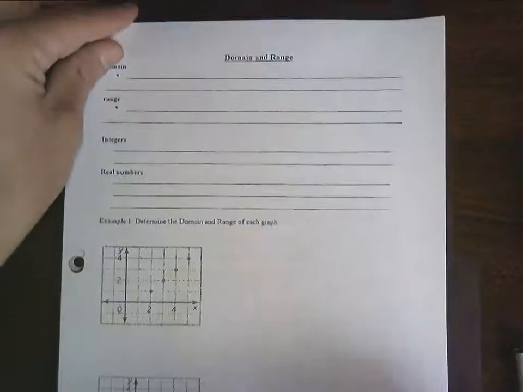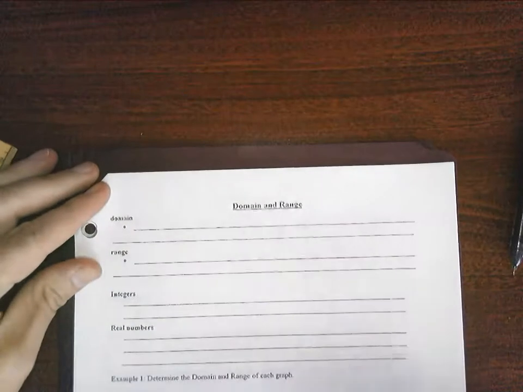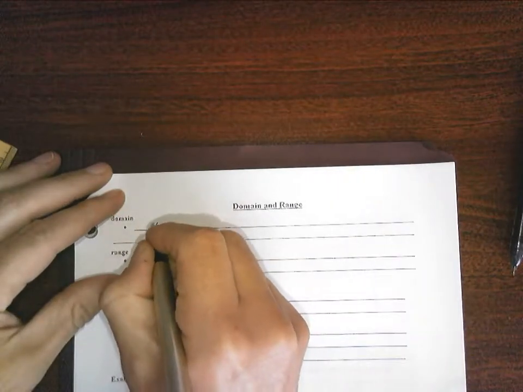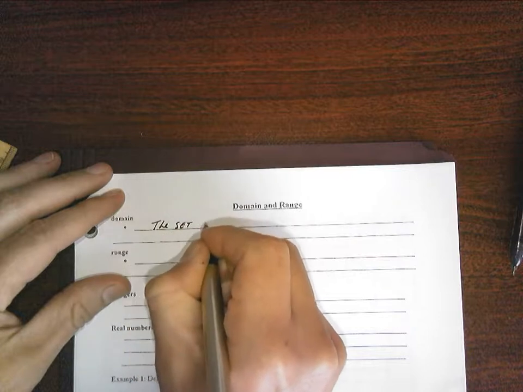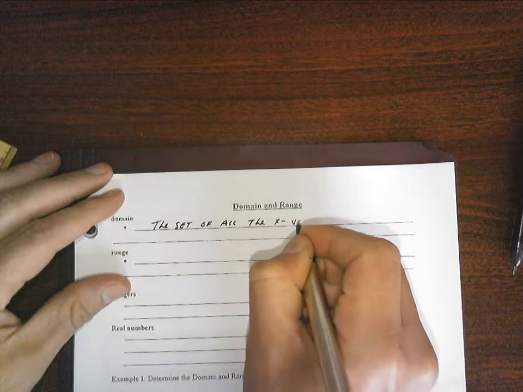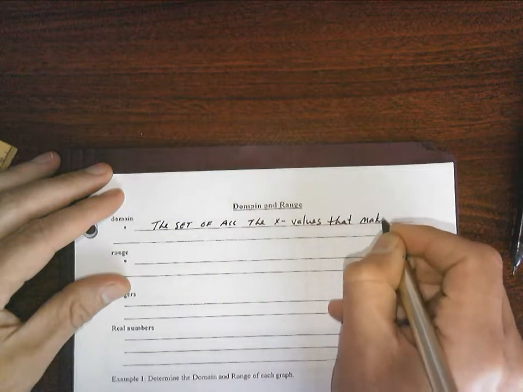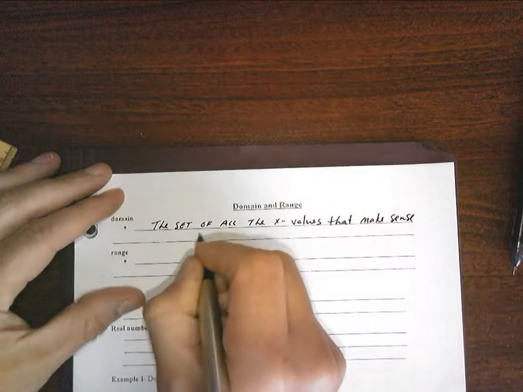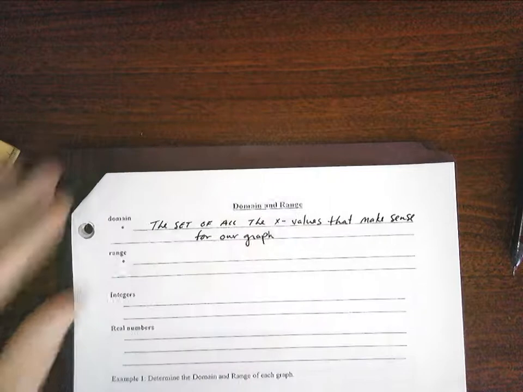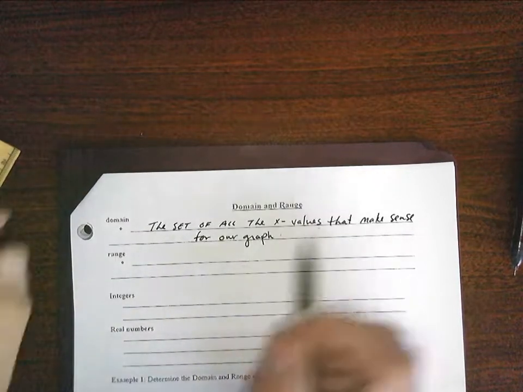Hello, ladies and gentlemen, and let's take a look at domain and range. So, domain. Domain is a special word in mathematics, and it is going to represent the set of all the x values that make sense for our graph. Now, you're going to have to learn that. That's a new word, domain. And it means the set of all the x values that make sense for our graph.